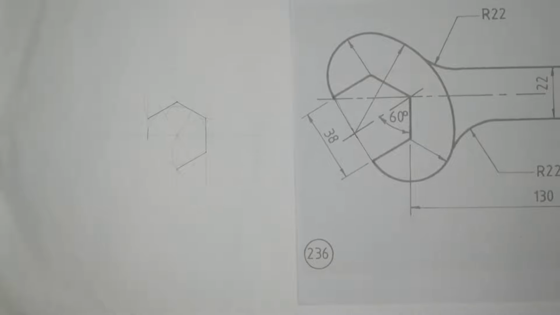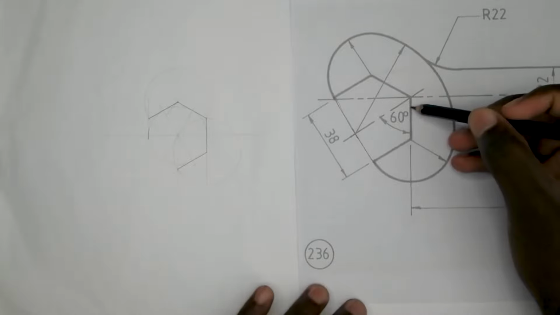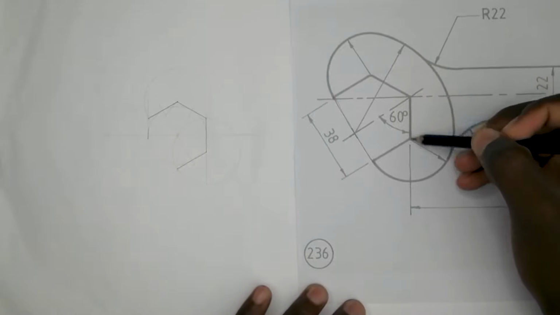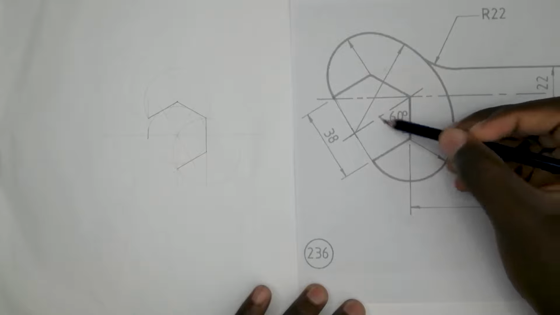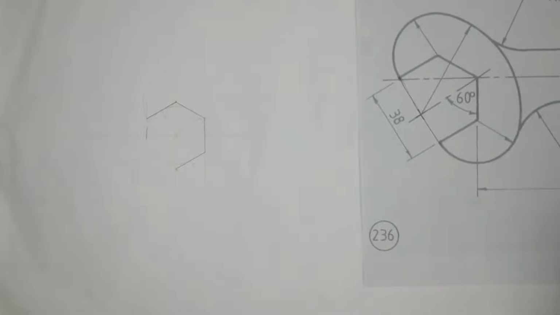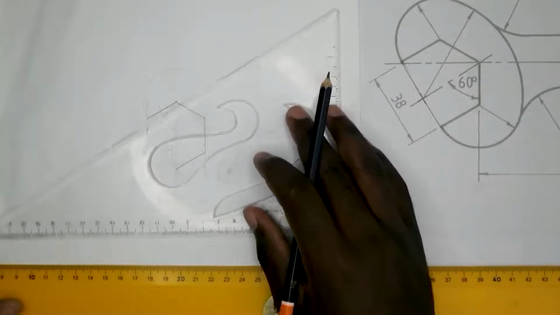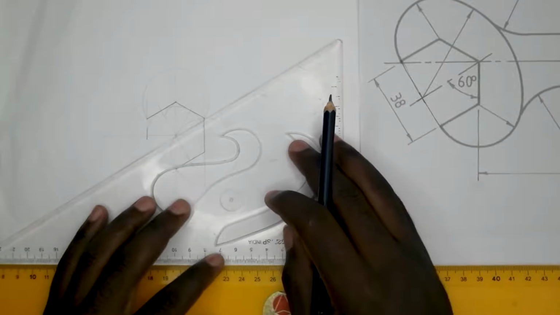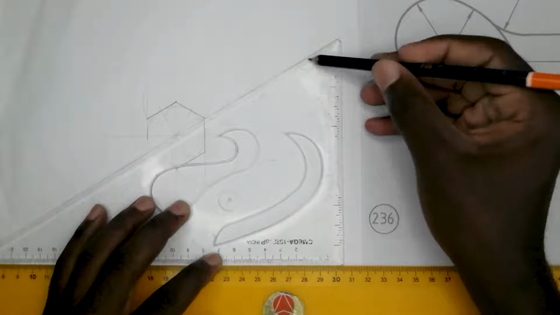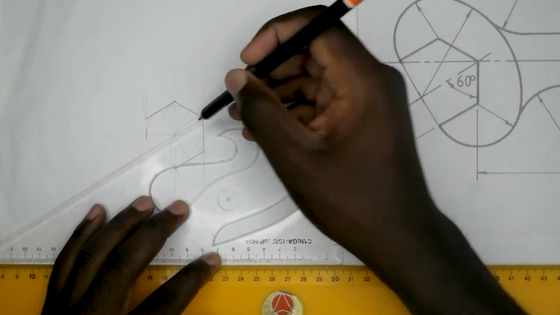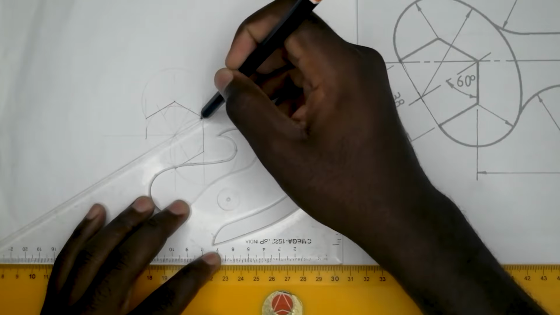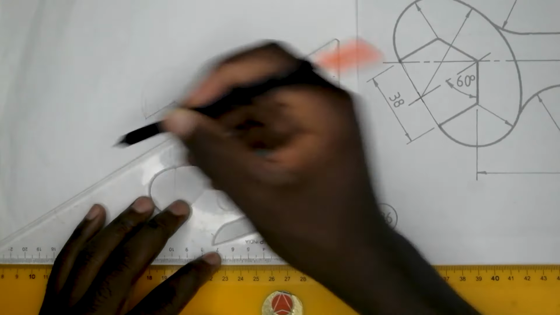Of course we can. You can see that we've been given an angle here which is 60 degrees. This is 60 degrees. So we will draw that line. With the help of our set square and our t-square, we can measure that angle easily. This angle here is 60 degrees. So we won't need to construct any angles, we just need to drop a line like that.